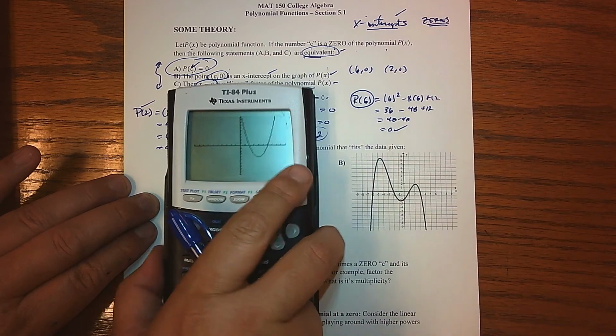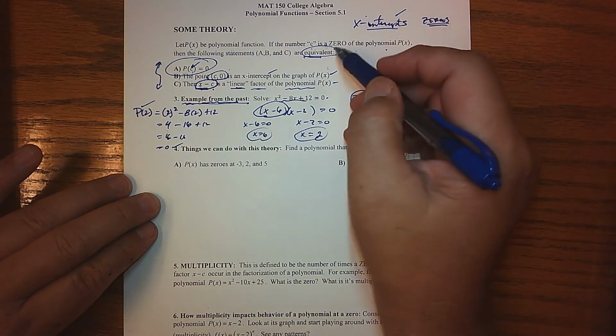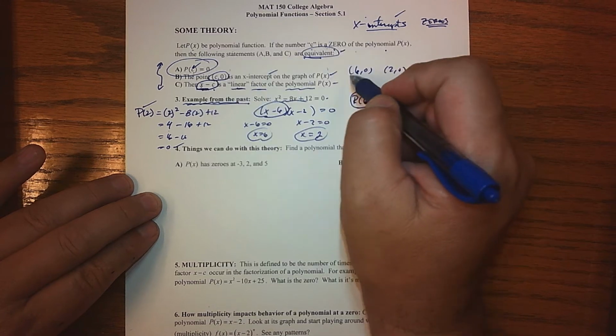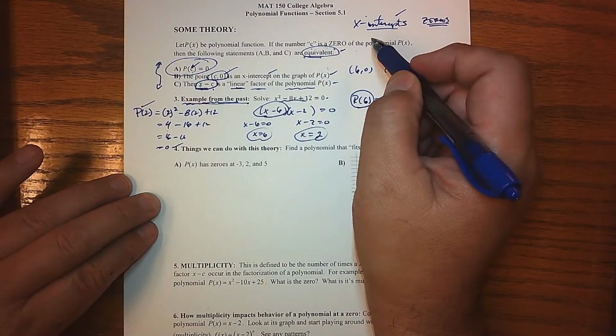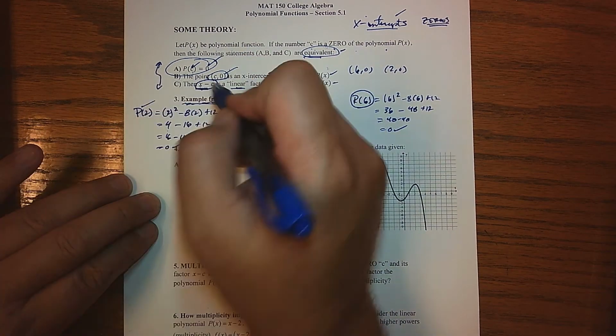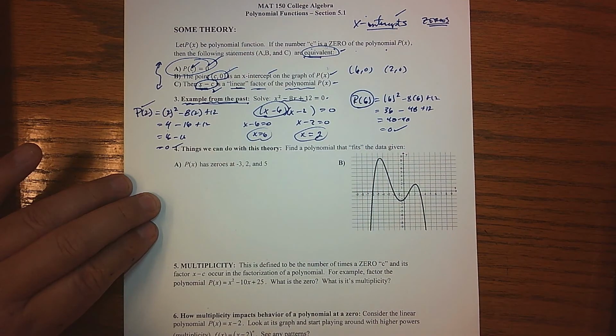So that is a really cool aspect about this material. If on a graph we observe x-intercepts at some locations, I can automatically assume that I have a zero of my function and that I have a linear factor of that function. So there's some theory for you.